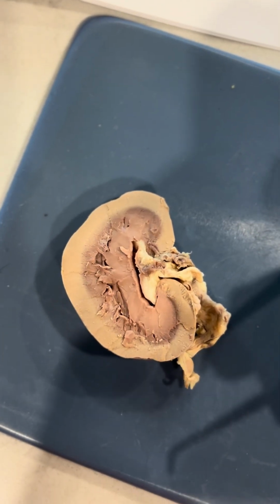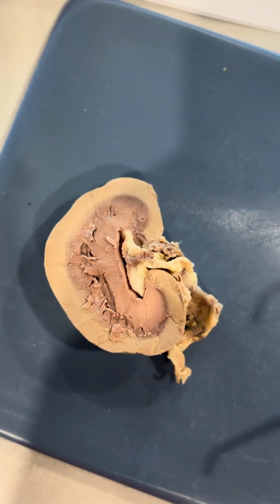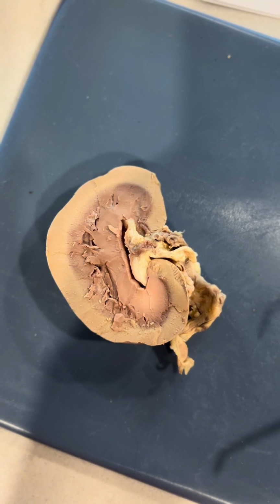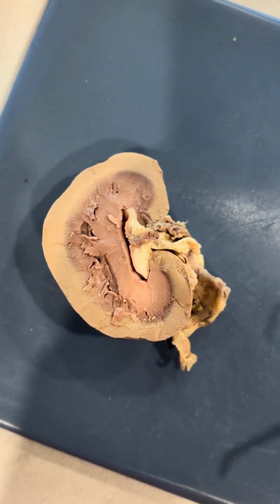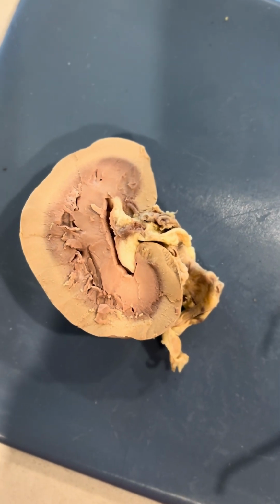Now we have the renal cortex, which is here, around here. And the renal cortex is the site of blood filtration and initial urine formation. And it is the outer layer of the kidney.